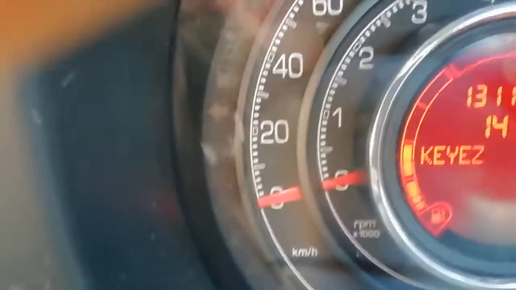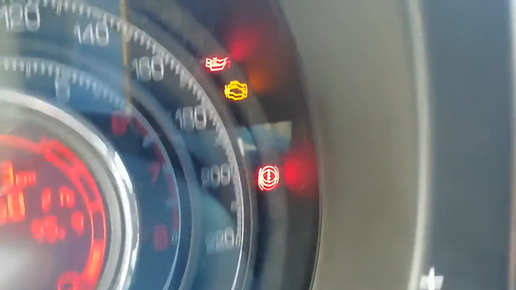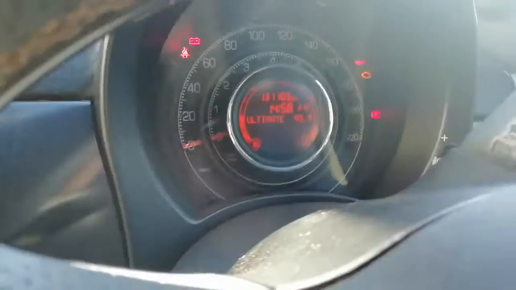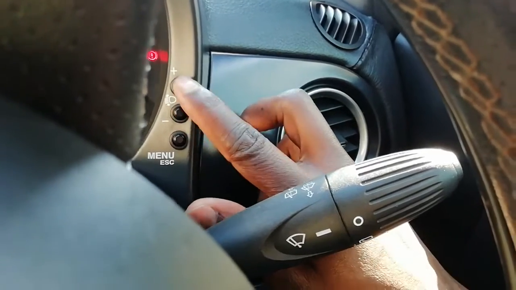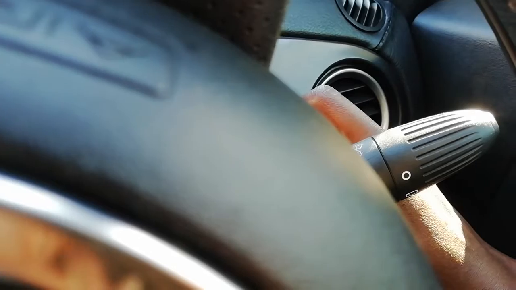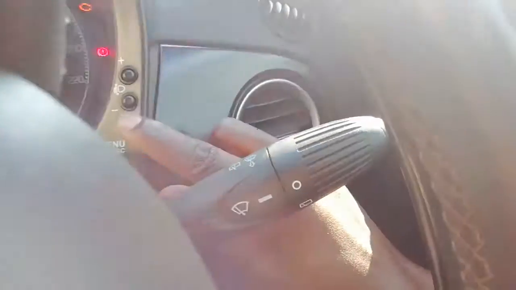Whatever you need to do, you go to menu here, press that menu. Once you press the menu, get what you want, then you scroll here. Whatever you insert and you like, you confirm by menu.